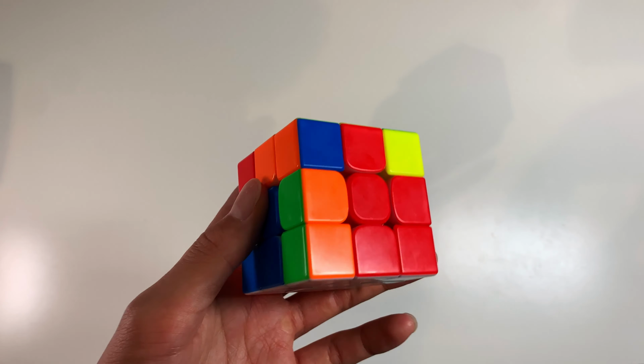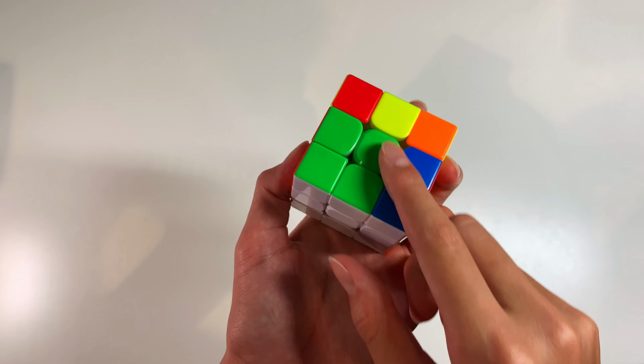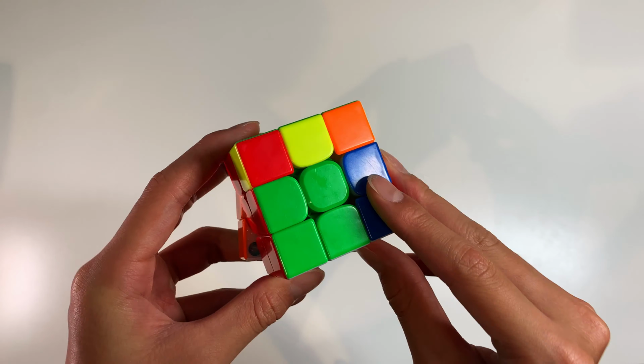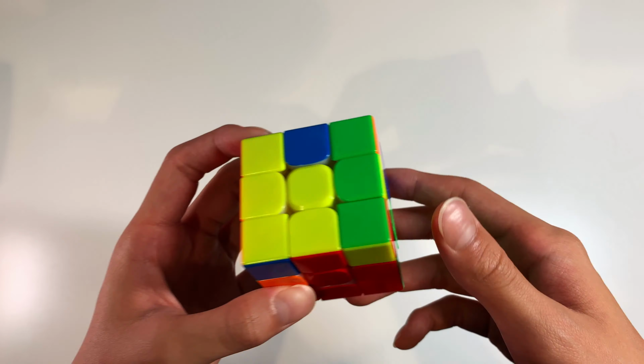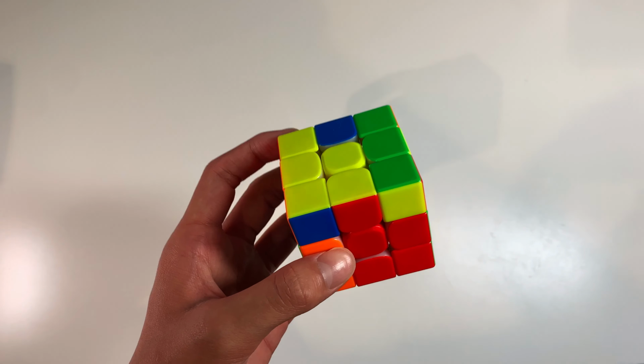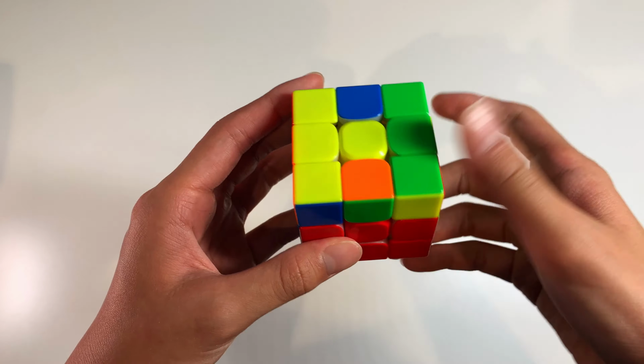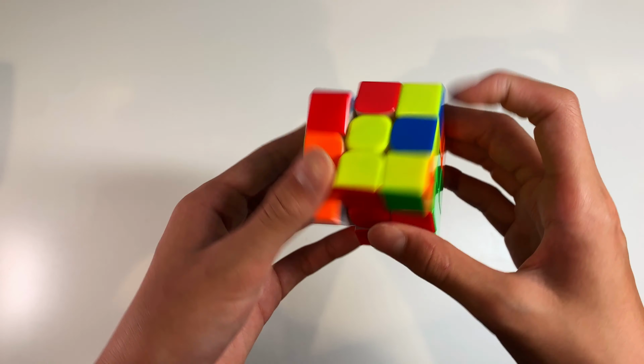So now I'm going to take a look at the case when they are diagonal from each other. So there's one on the left slot over here and one in the back right slot. Now there are a bunch of ways to do this. The first way, which is the slow way, is to just take it out, insert this, and then insert that into the back. Now that is really slow.